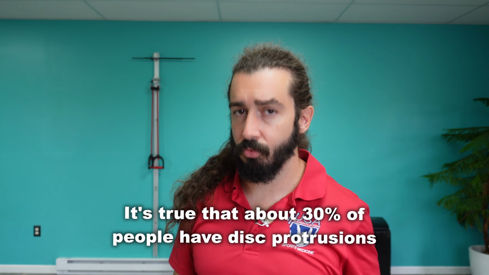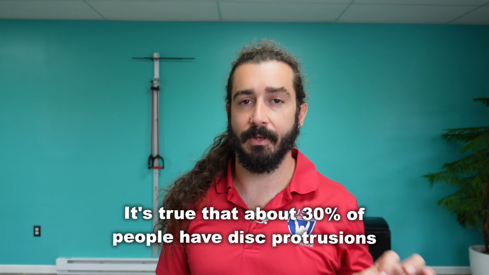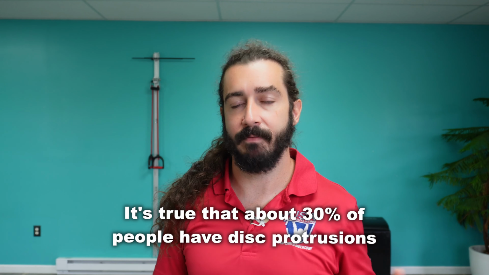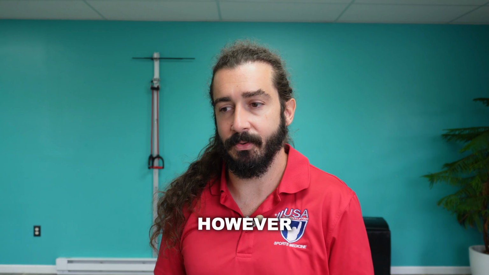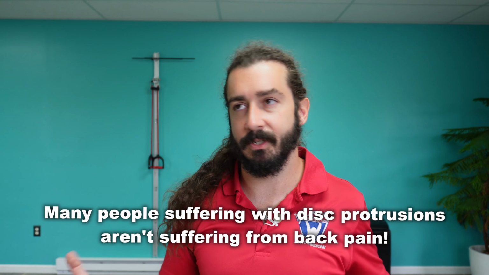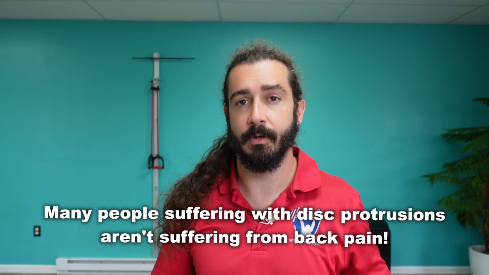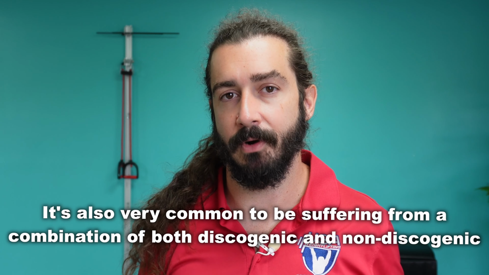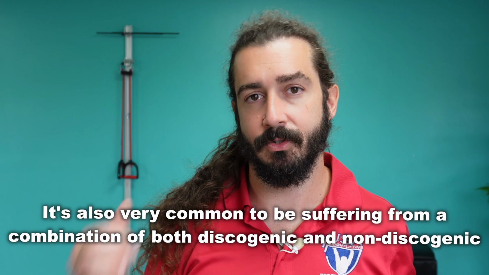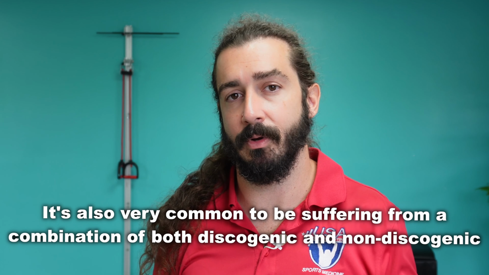Now, while it's true that a significant percentage of adults, about 30% or more, have disc protrusions, it's also true that many of the people with disc protrusions are not experiencing low back pain at all, or their low back pain can be caused from some amount of disc protrusion and then also those non-discogenic sources. And those non-discogenic ones are much more within your control.